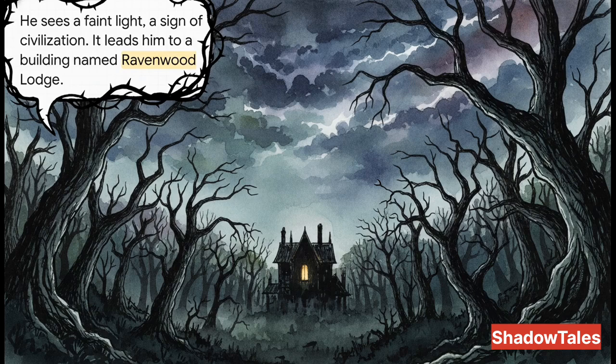That light isn't a symbol of hope, it's bait. It's the one single point of focus in all that darkness, and it's pulling our protagonist toward a destination he was never supposed to find. But now, he can't possibly ignore it. He thinks he's found shelter, but what he's really found is the entrance to the trap.